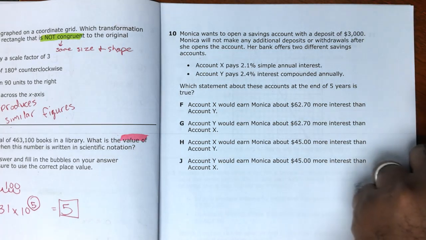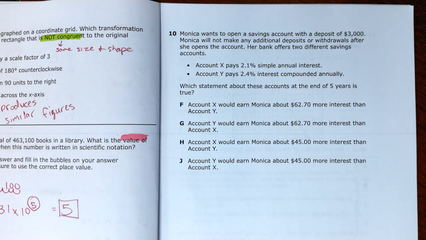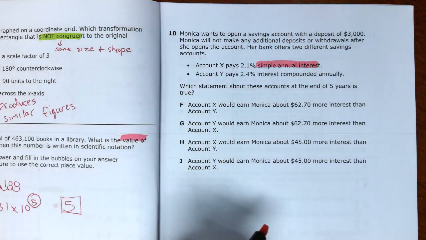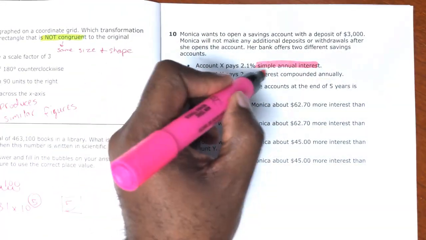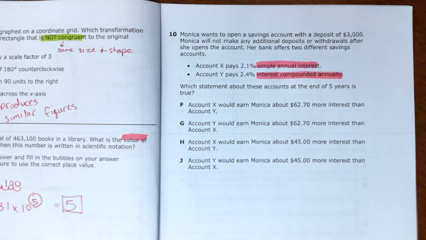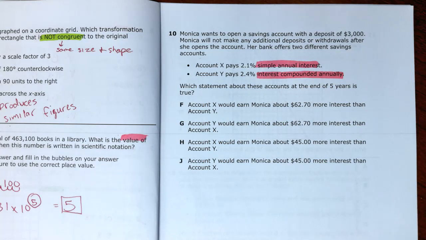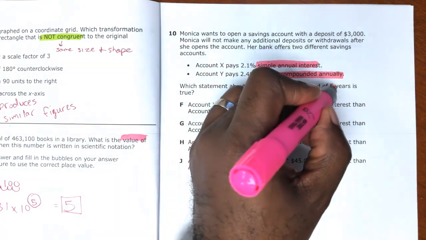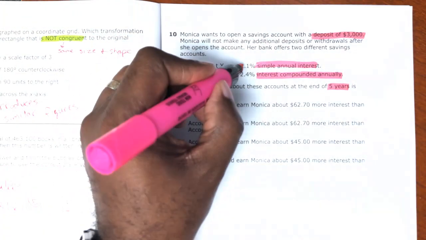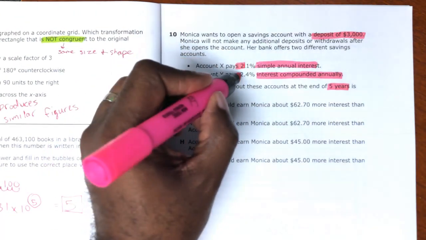Monica wants to open a savings account with a deposit of $3,000. She will not make any additional deposits or withdrawals after she opens the account. Her bank offers two different savings accounts. Account X pays simple annual interest, and Account Y pays 2.4% interest compounded annually. So those are the two formulas we're going to use. It says which statement about these accounts at the end of 5 years is true. So we have 5 years, we have a deposit of $3,000, and we have our different percents.